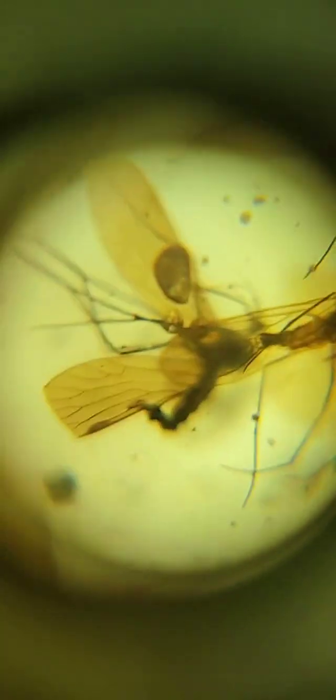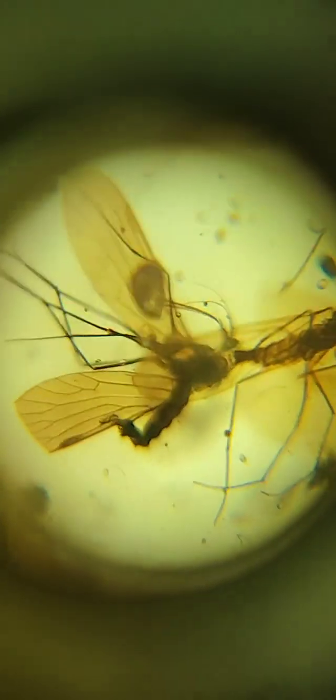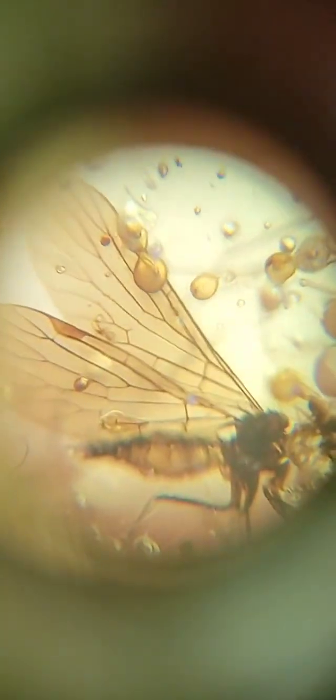Look at that. Ooh, and look at their wings. You can tell they're the same species because their wings are the same. This guy's a flagship example.